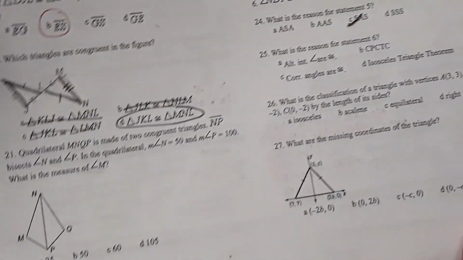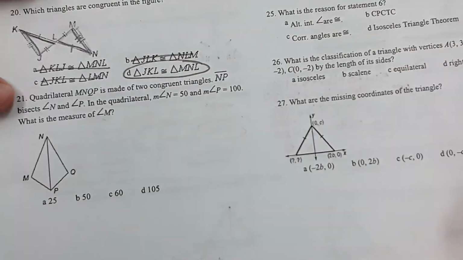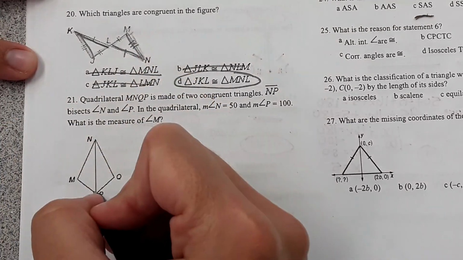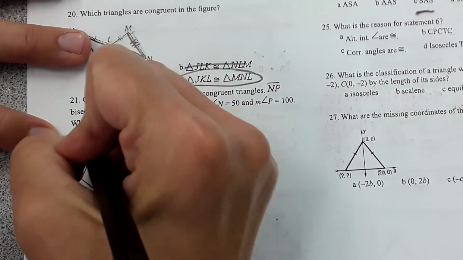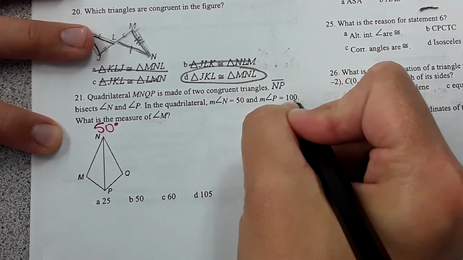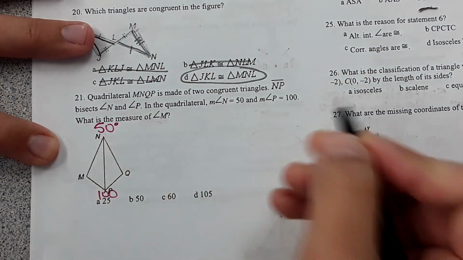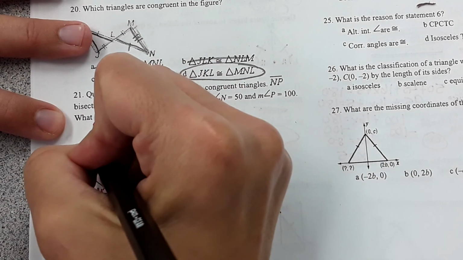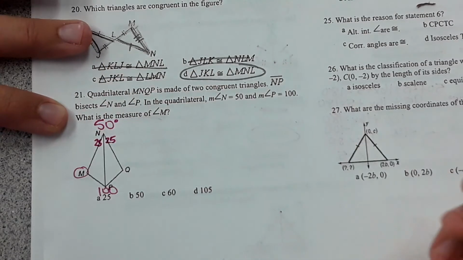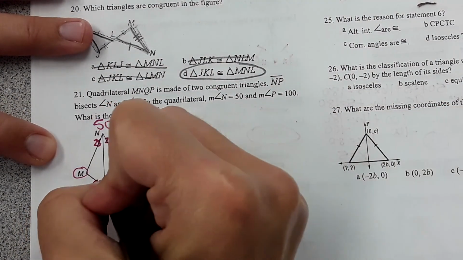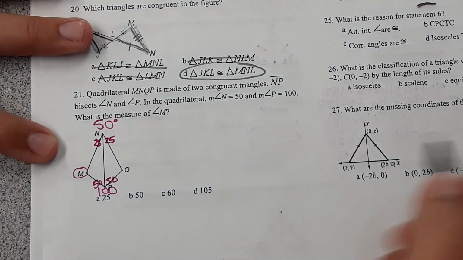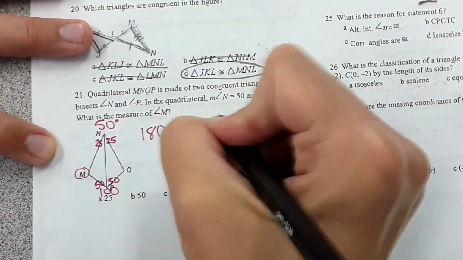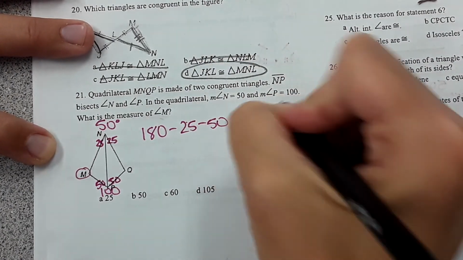Good catching me, Logan. Okay, 21. Quadrilateral MNQP is made of 2 congruent triangles. NP bisects angle N and angle P. In quadrilateral, measure of angle N is 50 degrees. And measure of angle P is 100 degrees. What is the measure of angle M? Well, since this bisects it, then this would be 25 degrees over here and 25 over here. Half and half. And then this would be 50 and 50. Then to find the measure of angle M, you could do 180 minus 25 minus 50, and you'll get 105 degrees.